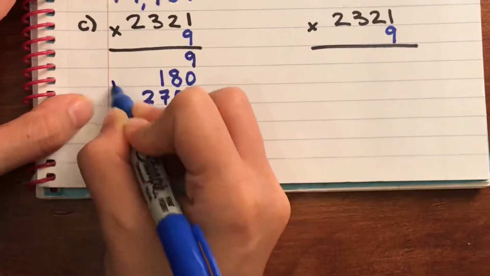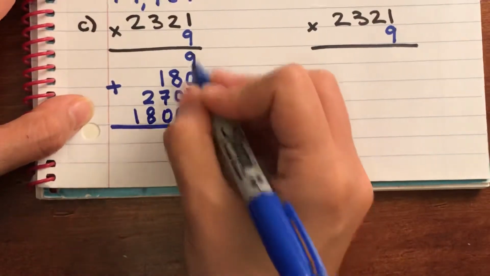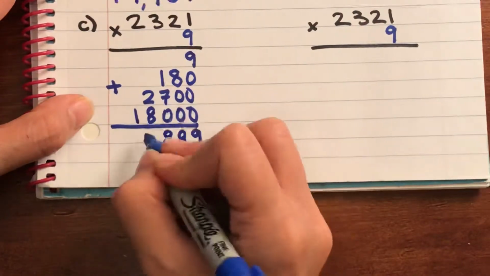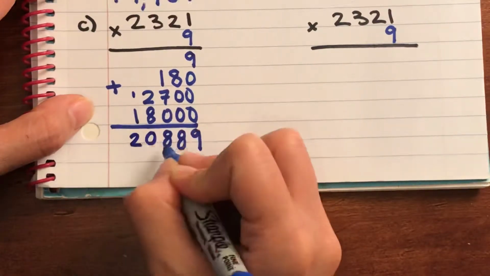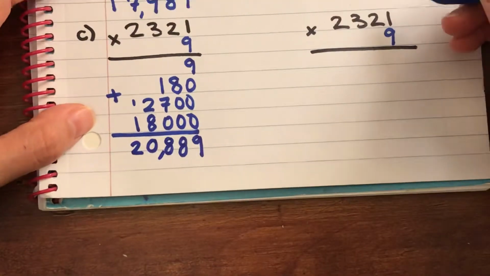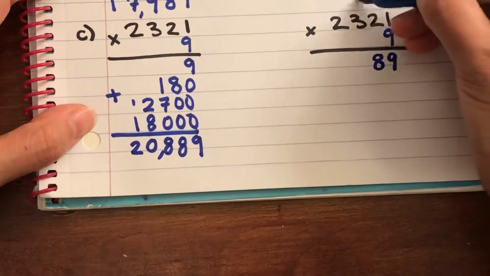I have 4 partial products, 1, 2, 3, 4, I have to add them together: 9 ones, 8 tens, 8 hundreds, regroup to make 20,889.